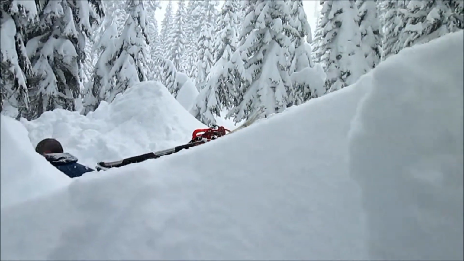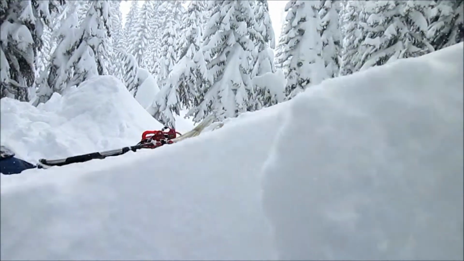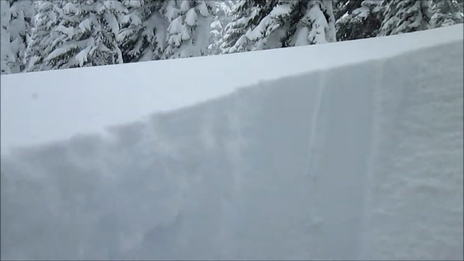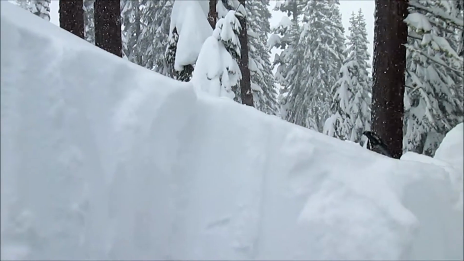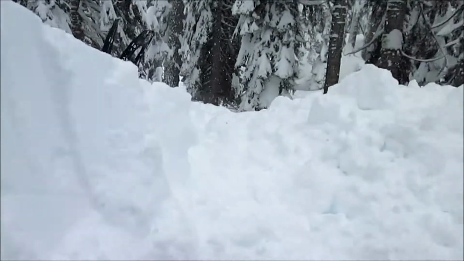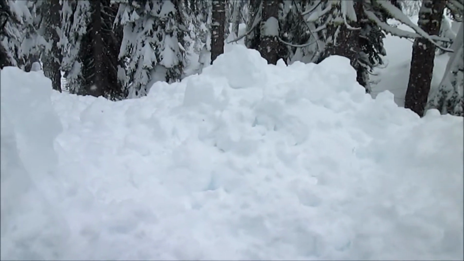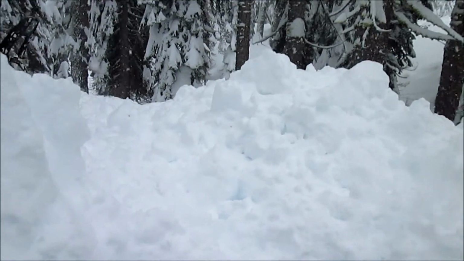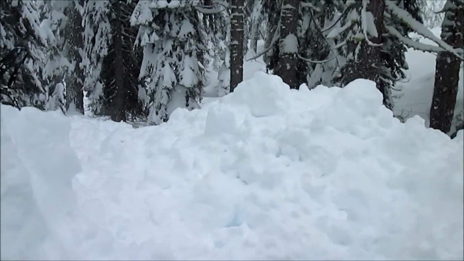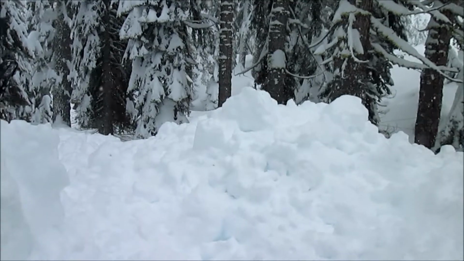So at this point, I'm right at eye level, the slope I'm digging into. That's right where I want to be. My feet down here. Here's my wall. Here's the slope. Just about done with my entryway. I want to move this out as much as possible, so when I start tunneling in, it's going to be easier to move the snow out, removing all the snow from that cavity.